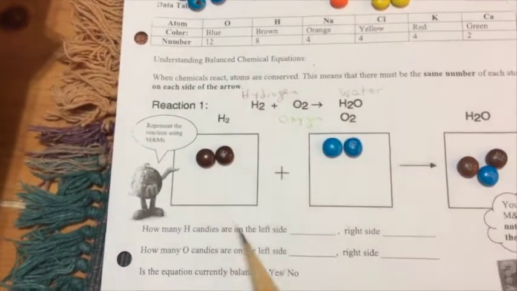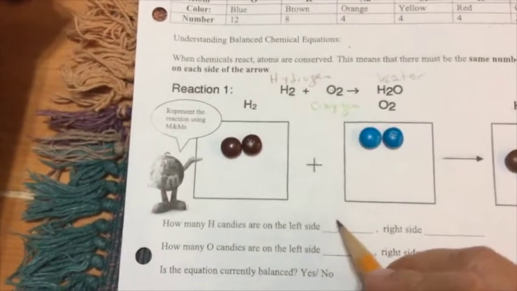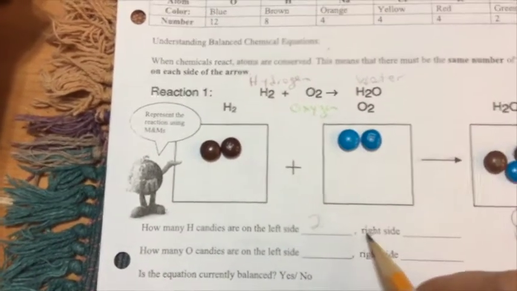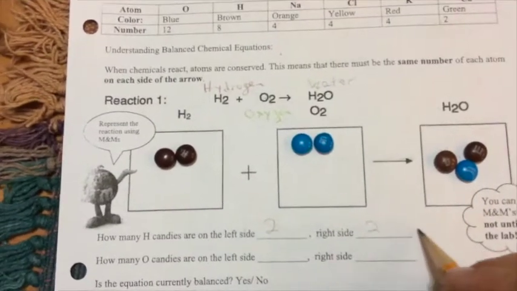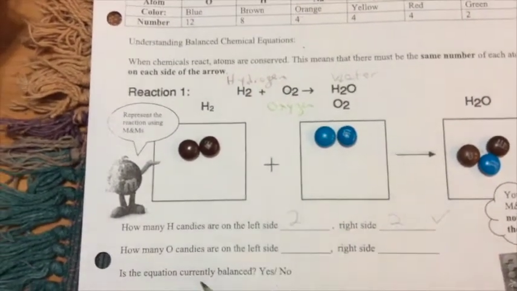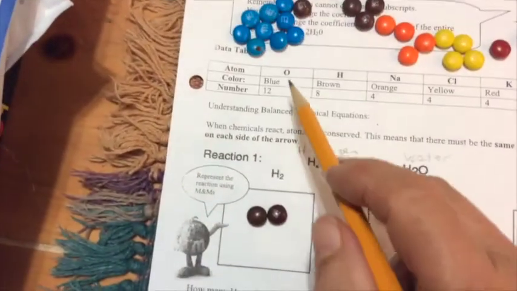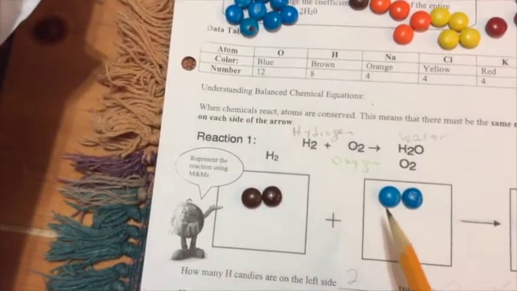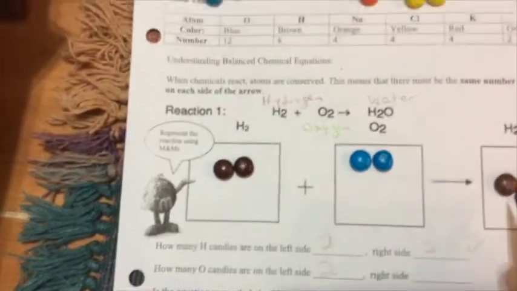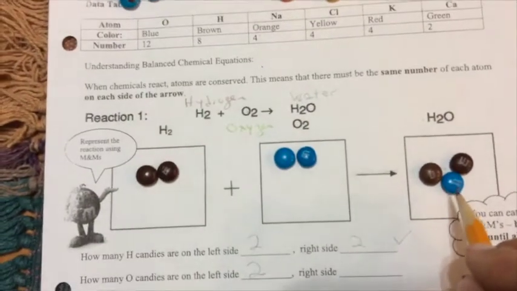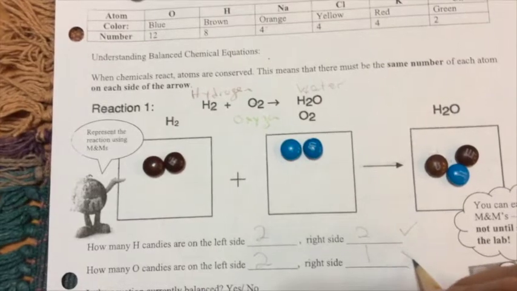Oops, let's put them back together, because we remember hydrogen hangs out in 2s. It's diatomic. So how many H candies on the left? 2. Let's write the number 2. What about on the right? 2. Okay, that's balanced. Now, how many oxygen are on the left? Oxygen is blue. 1, 2 on the left. And what about on the right? Uh-oh, only 1.